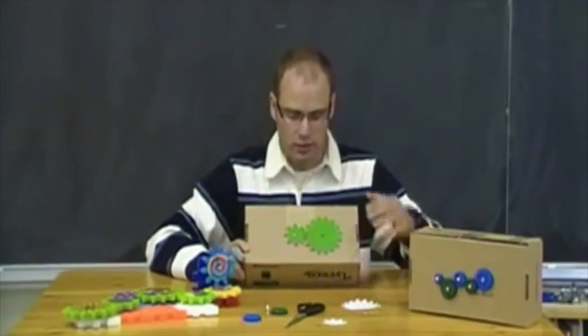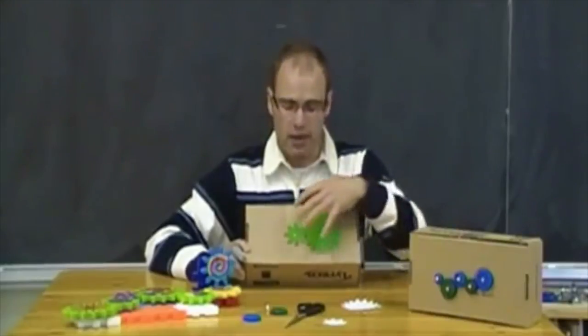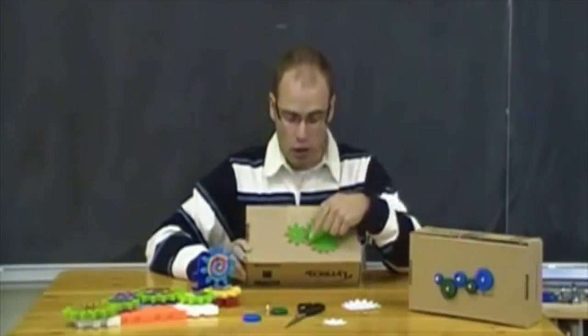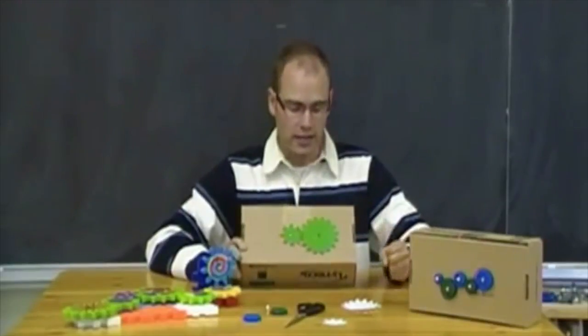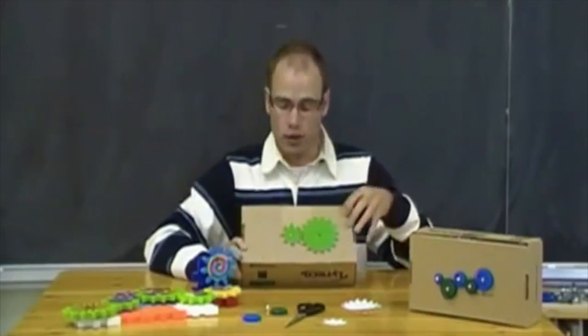And once you have a system such as this set up, have your students explore that in an unstructured way, and then you can ask those key questions about the relationship in size and the amount of teeth. You might want to mark one tooth on each gear so that they can see how many times they go around and the relationship between them.